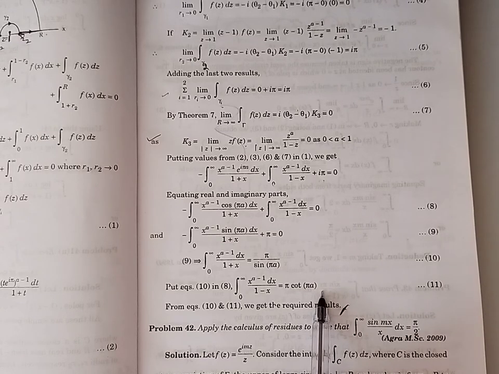So we have obtained the values of the two integrals, which are given by the equation 10 and the equation 11. So these were some problems based on the evaluation of integrals of functions which have poles on the real line. And more examples of the same type you can do from the book.